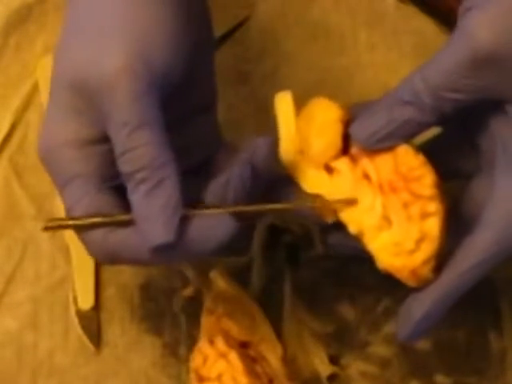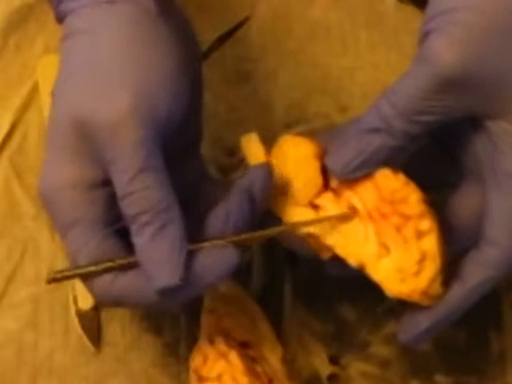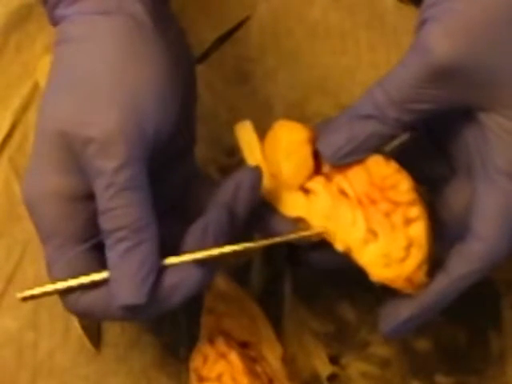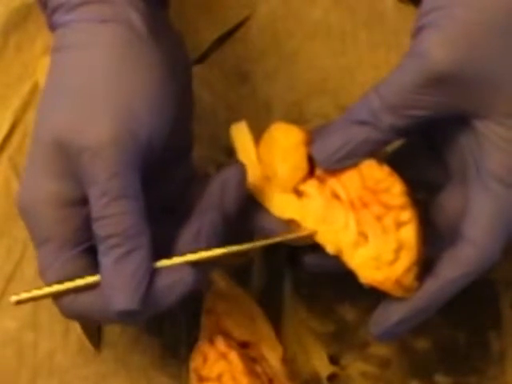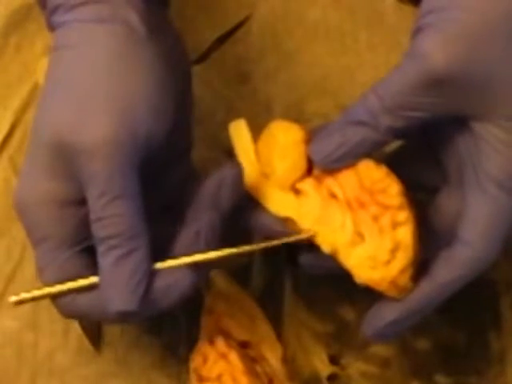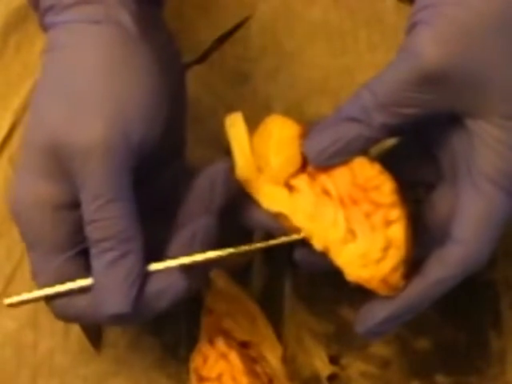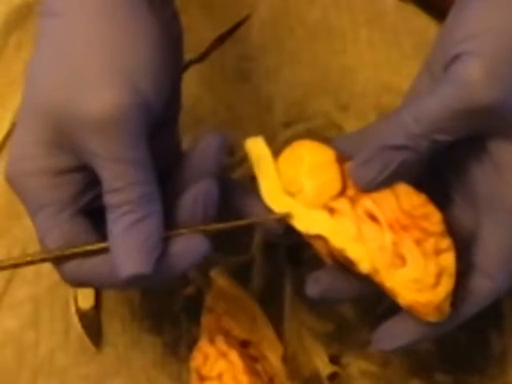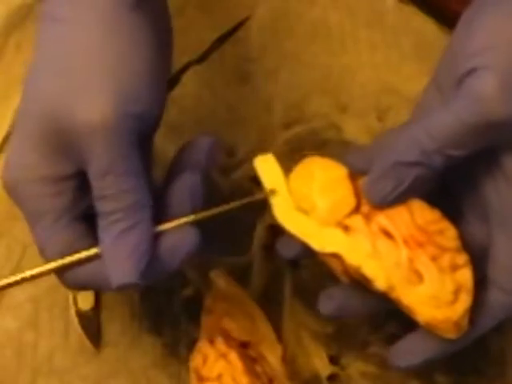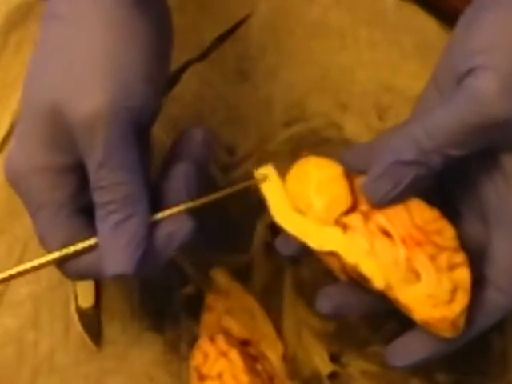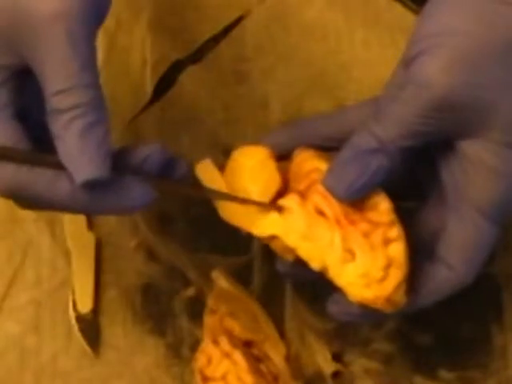The intermediate mass of the thalamus is here, and the cerebral peduncle is here, which is anterior to the mammillary body. Right here is the pons, and then this is the medulla oblongata. The fourth ventricle is right here.